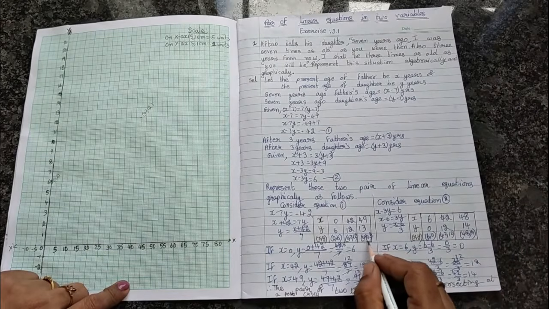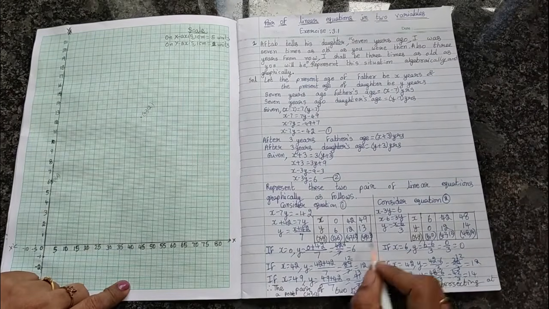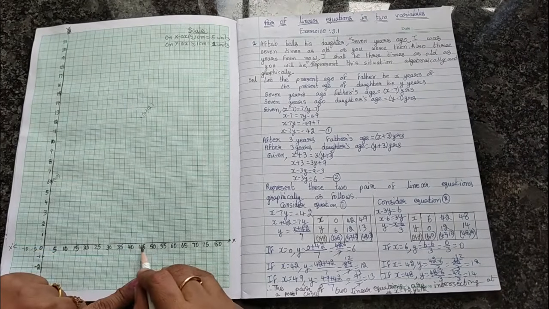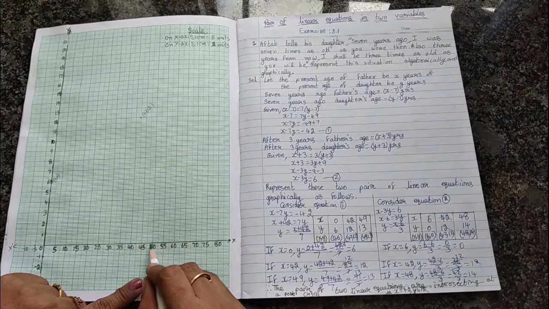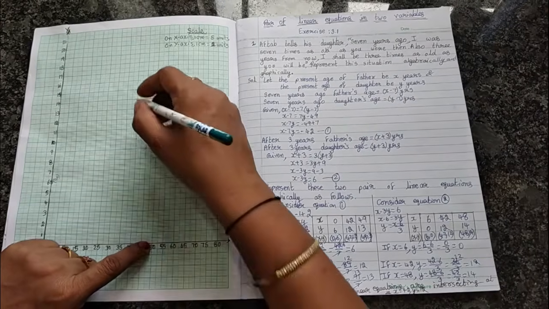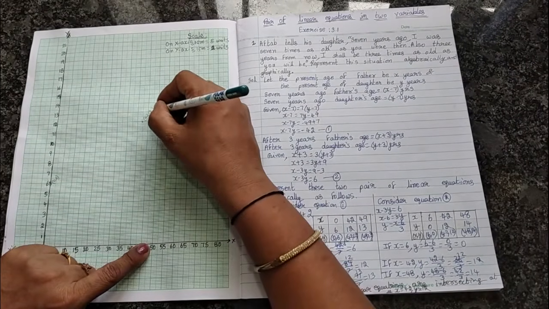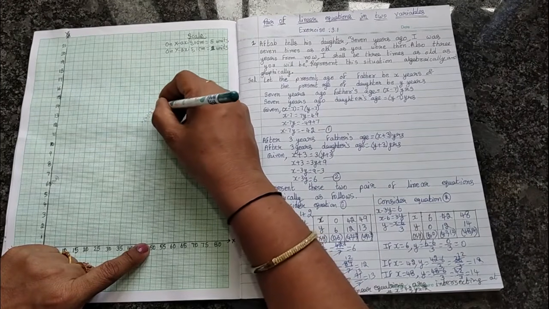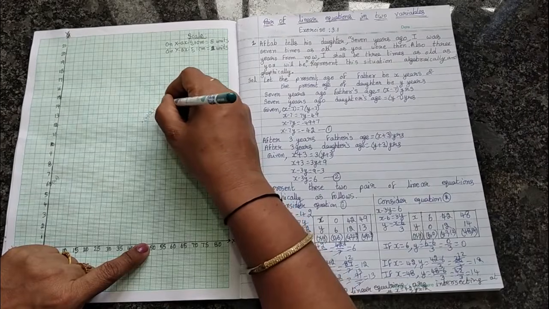What's your third coordinate? 49, 13. Where is your 49? Here. Observe carefully, 45 to 50. This is 49, and 49, 13 will be here. This point is 49, 13.